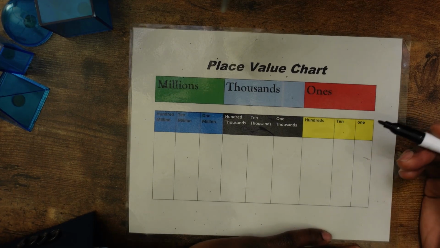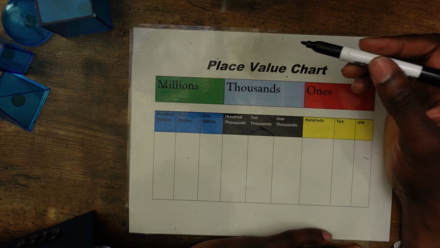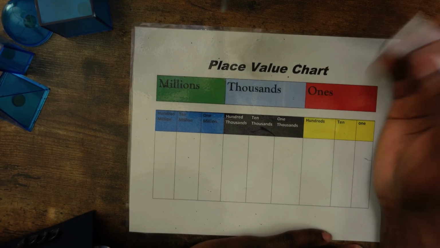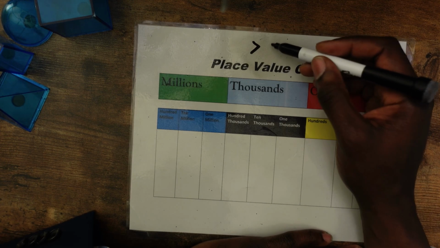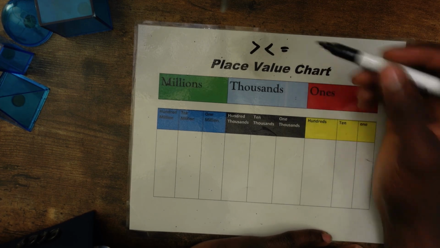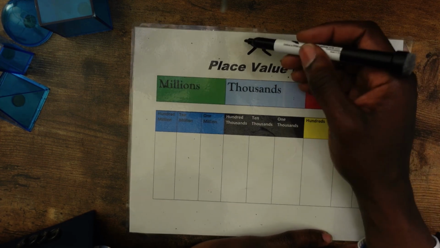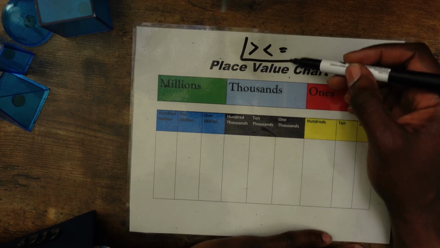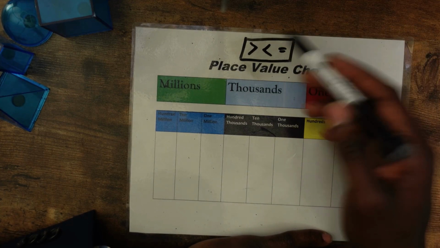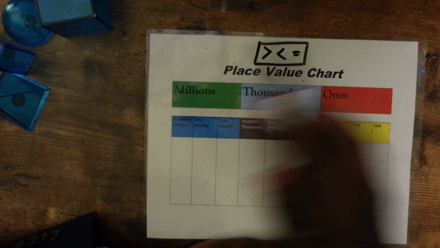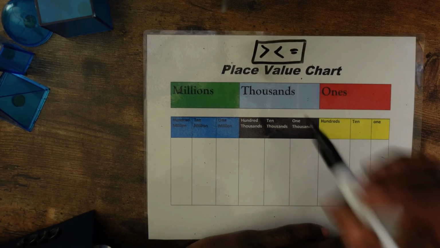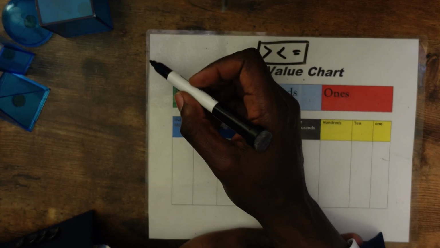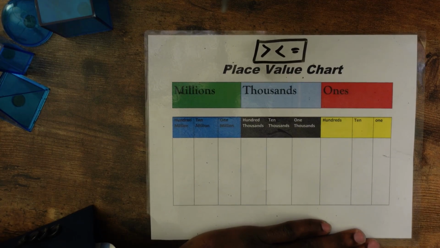A lot of times during your assessments, you may be asked to compare two numbers. Determine whether it is greater than, less than, or equal to another number. So you're going to be asked to select whether one number is greater than, less than, or equal to another number. So for this, we're going to write two numbers down and we're going to compare them.